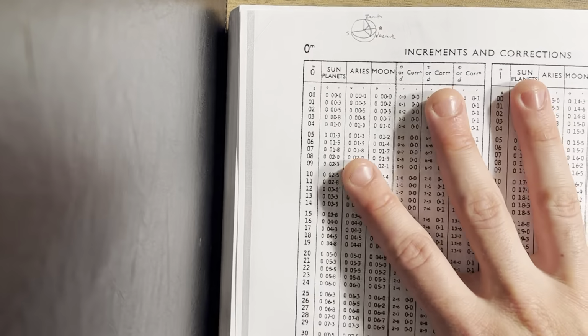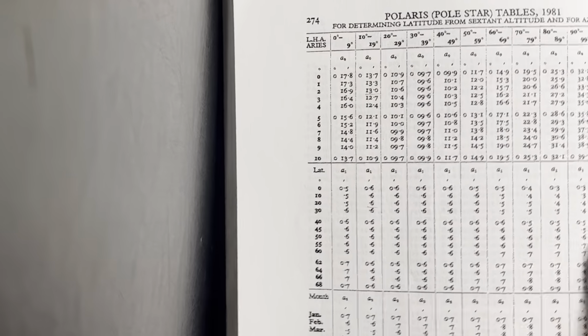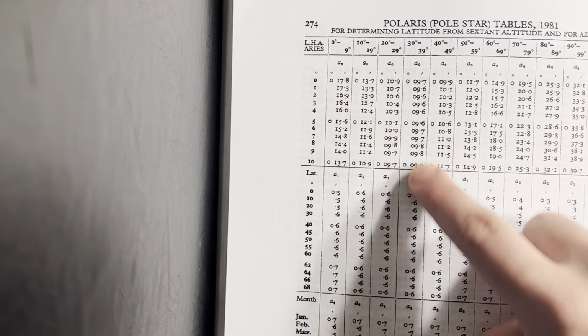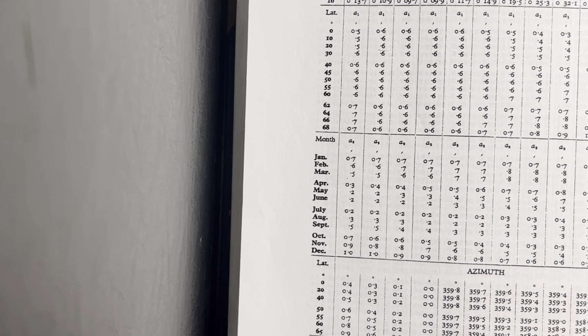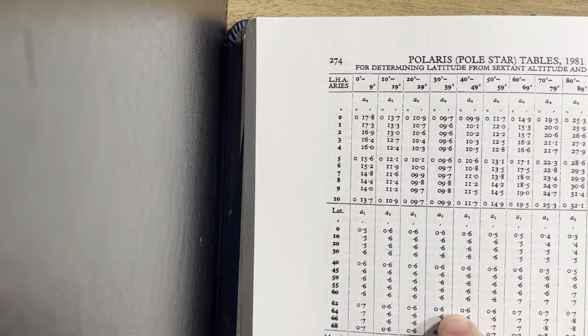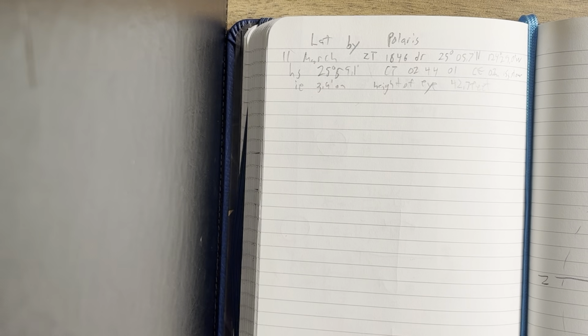So if this is our increments and corrections, you go 2 pages back and you've got all your Polaris stuff. You can see it's organized at the top in columns by LHA, and then there are some correction factors you have to apply that will take you all the way through. These corrections are going to be applied to Ho, and we start with LHA. So first, we're just going to calculate LHA.